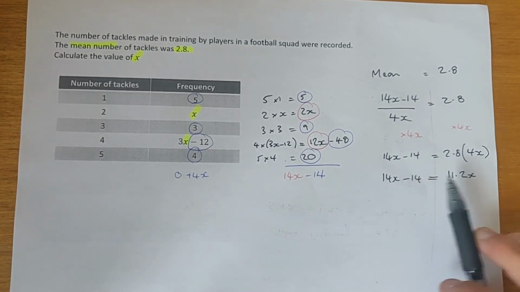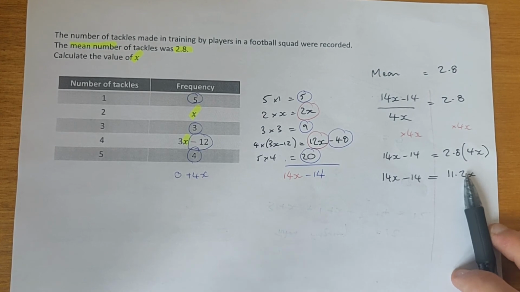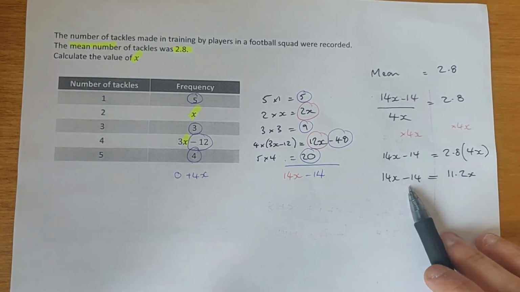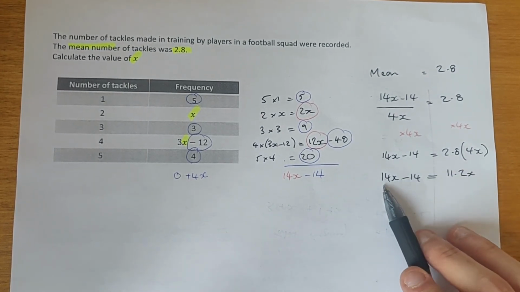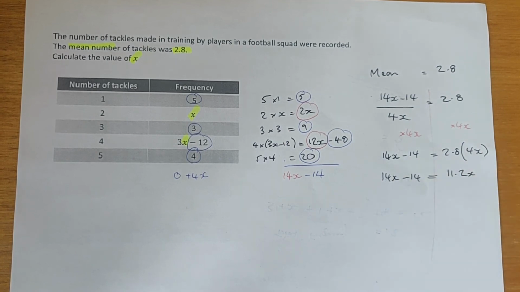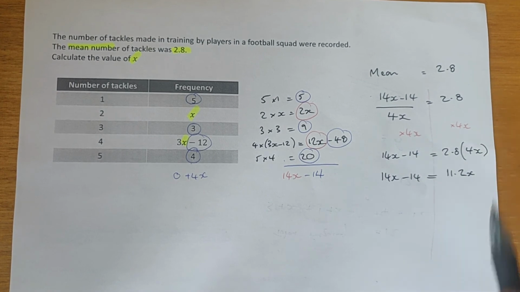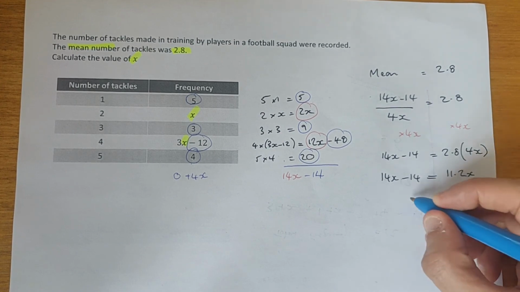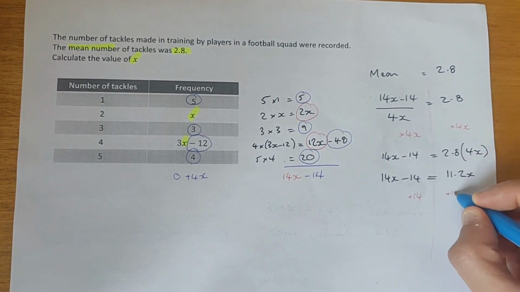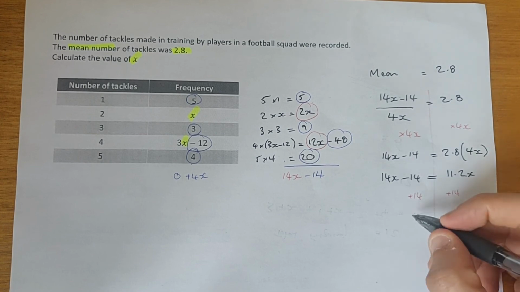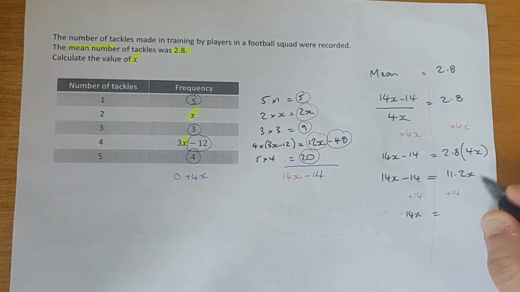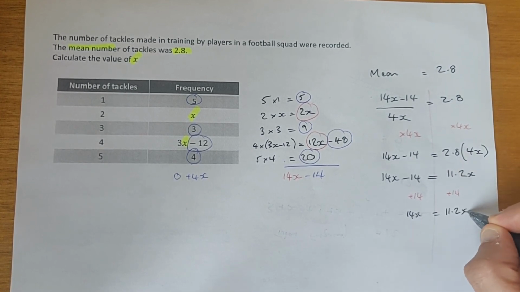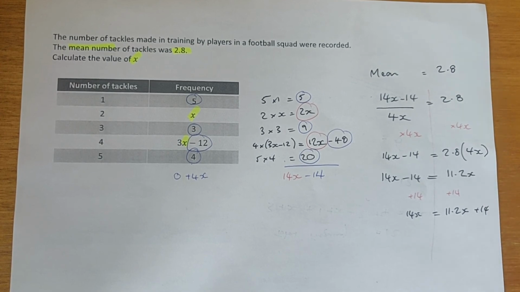Now, I've got x's on both sides, and obviously to solve the equation I want to collect my x's on one side. Now, this number is smaller than the 14, so I kind of want to subtract that over that side. But I also know that this will have to be over here if I do that. I want them either side of the equal sign. So my first step here, and you can do it in either order, but my first step is going to be to add 14, and I will get 14x equals 11.2x plus 14.